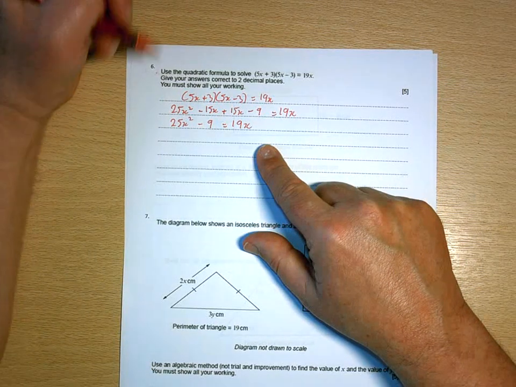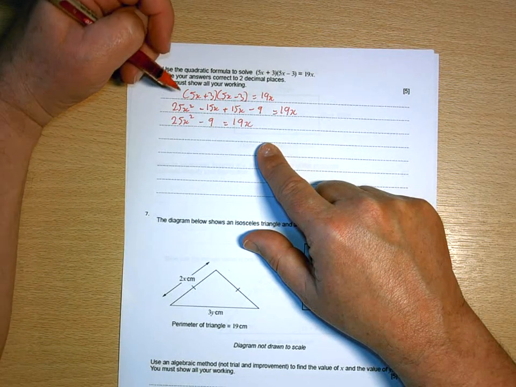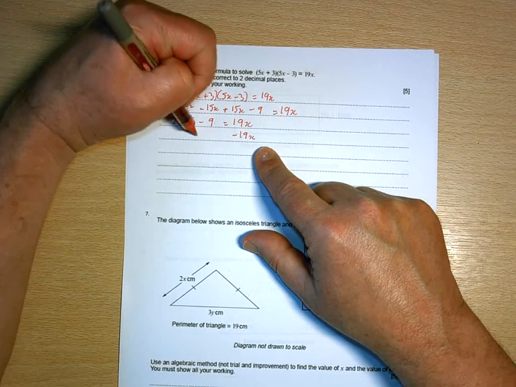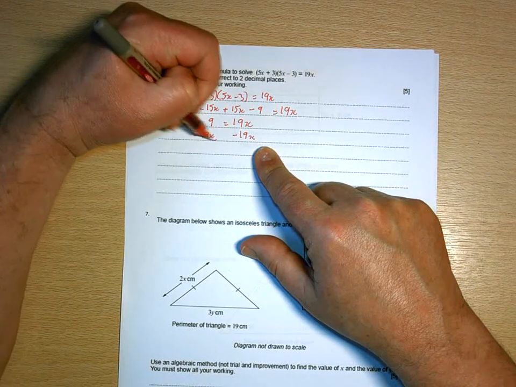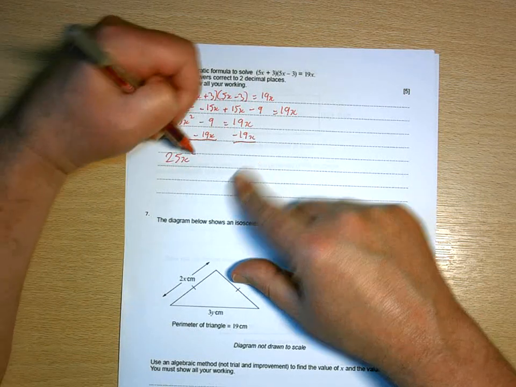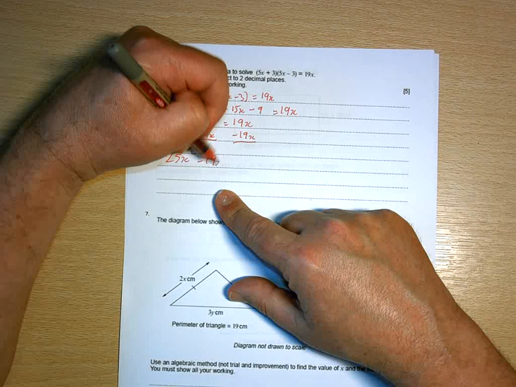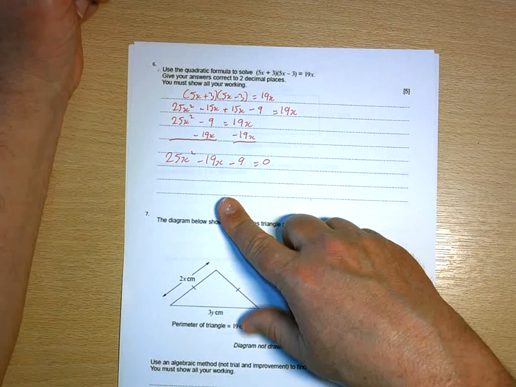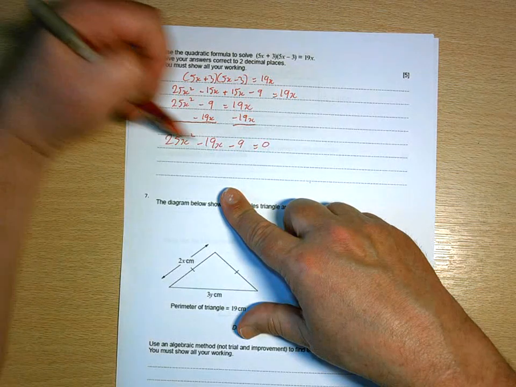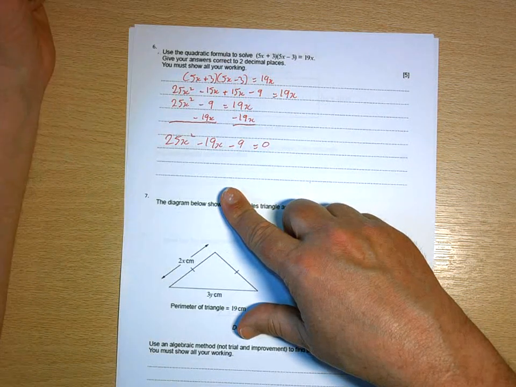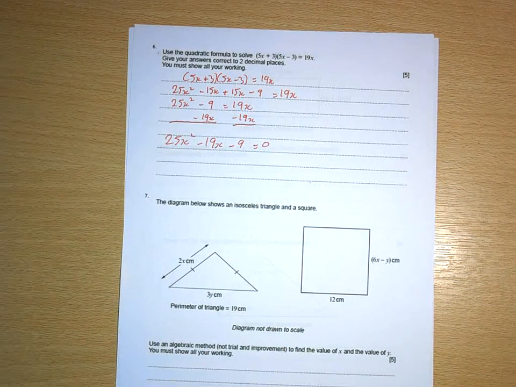I know I need it in the form ax squared plus bx plus c equals 0. So I have to take the 19x off both sides, giving me 25x squared minus 19x minus 9 equals 0. A is 25, B is minus 19, C is minus 9. I know I'm going to have to use the formula in order to solve that.